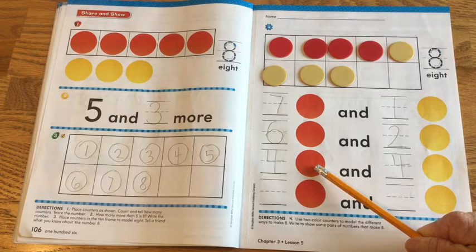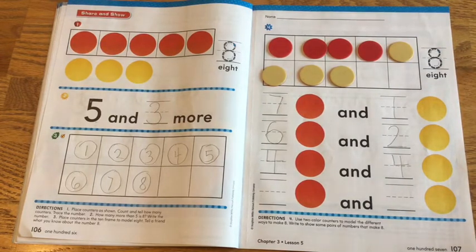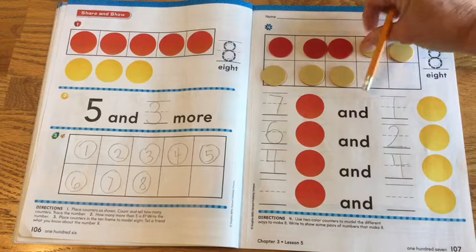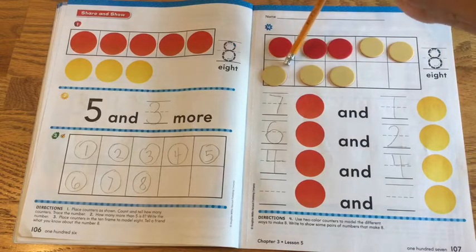4 red and 4 yellow make how many altogether? 8. We're still making 8. It's just different ways to make it. Okay, let's check this one out. How many do I have in my 10 frame? We always fill up the 5 frame first and then start from over here.